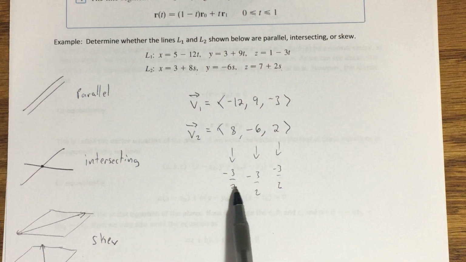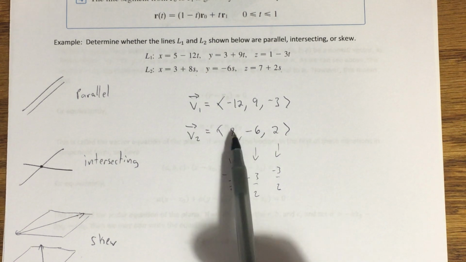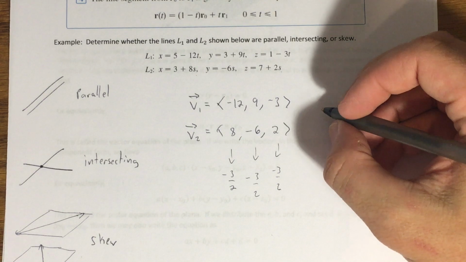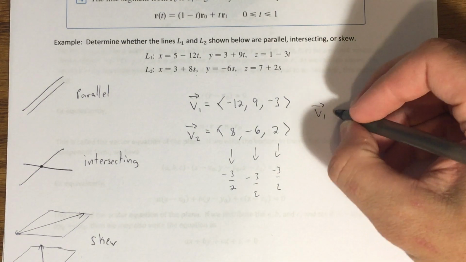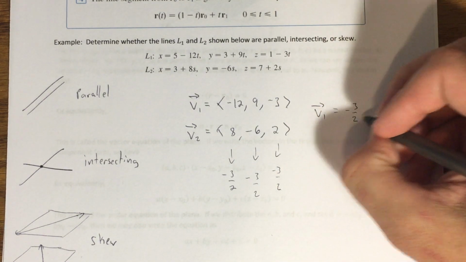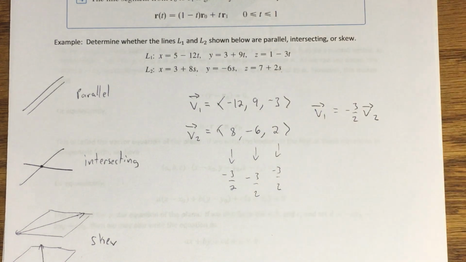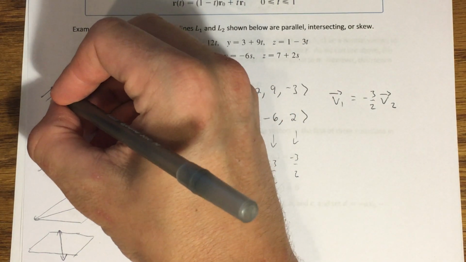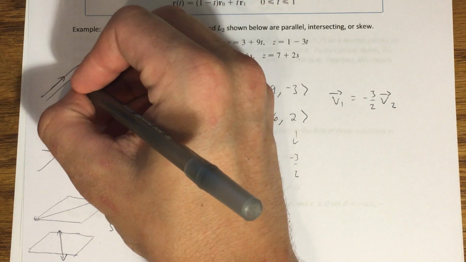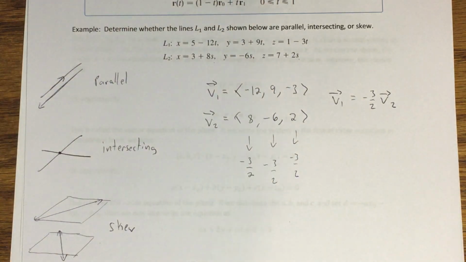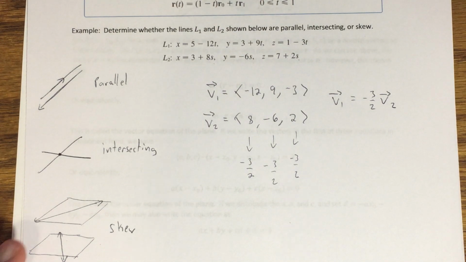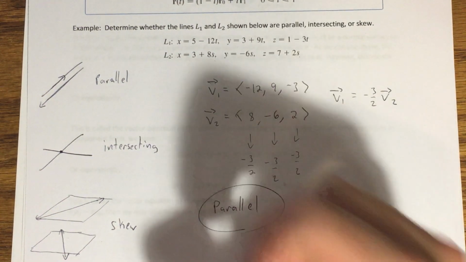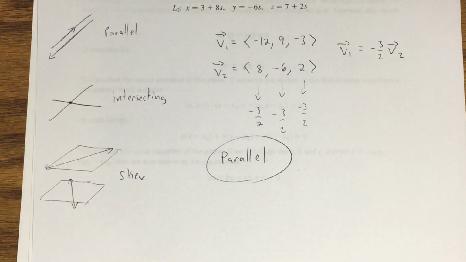That suggests what the scalar is that's being multiplied to this second vector to get this one, and you can verify that pretty easily. V1 is equal to negative 3 halves times V2. So that tells me that the two direction vectors are parallel to each other. One might be pointing like this, maybe the other one's pointing like that, but the two lines are definitely parallel because of that. Okay? There you go.